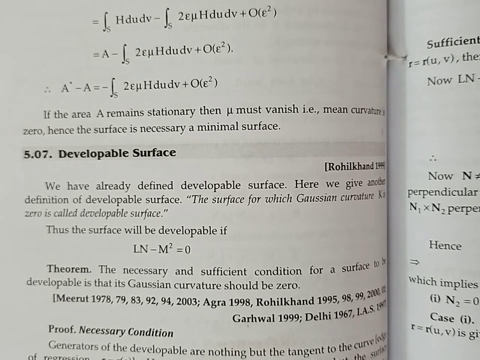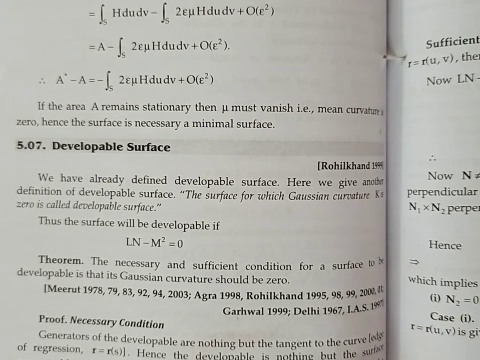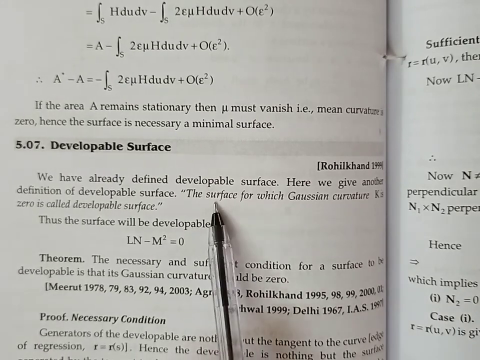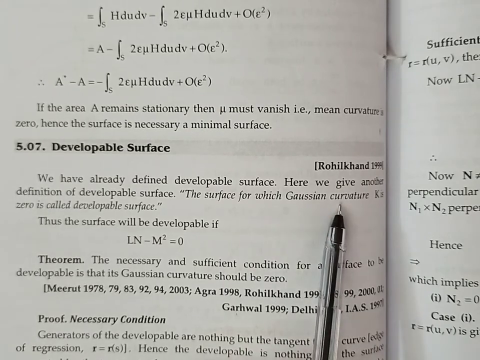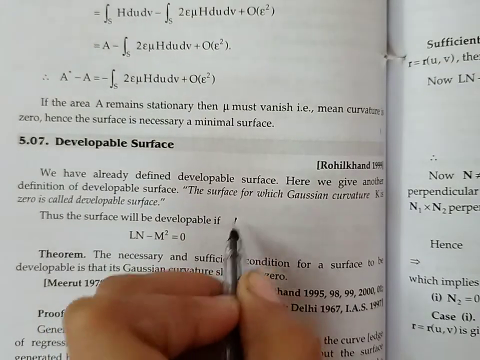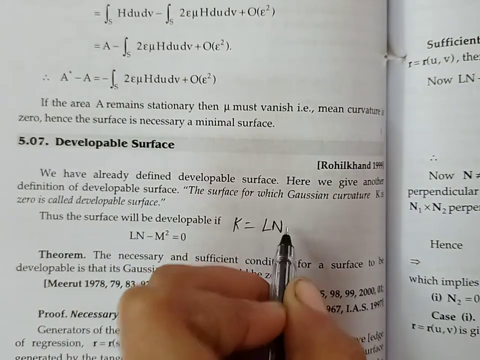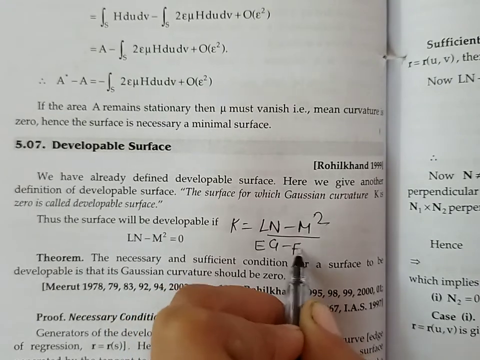So in terms of Gaussian curvature, a developable surface can be defined as the surface for which the Gaussian curvature is 0. So Gaussian curvature is ln minus m square divided by eg minus f square.